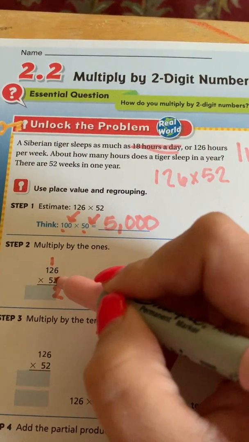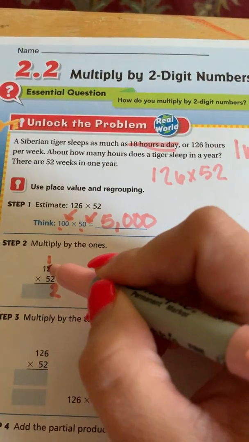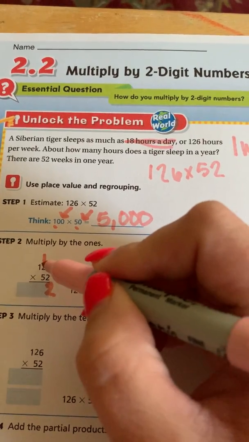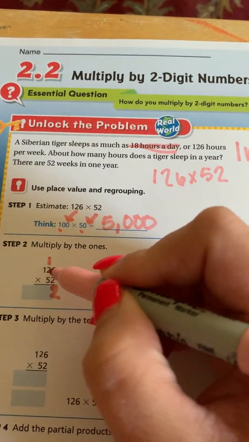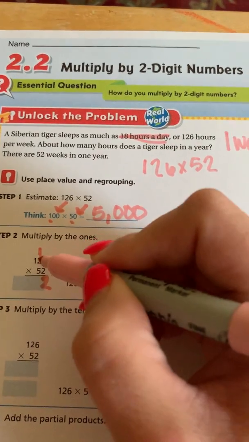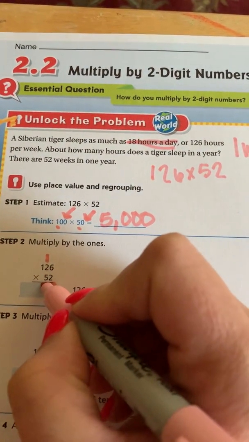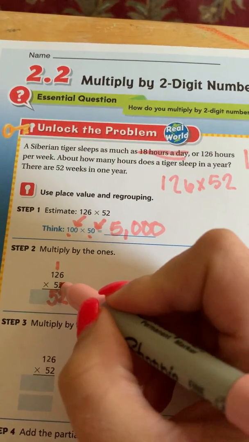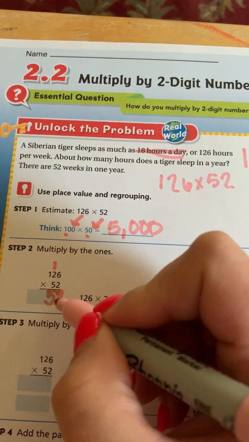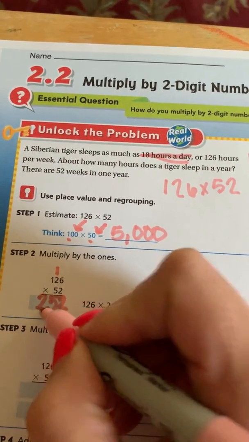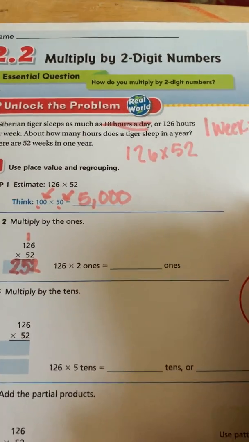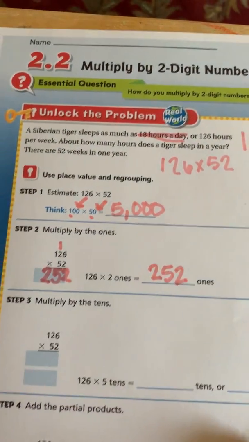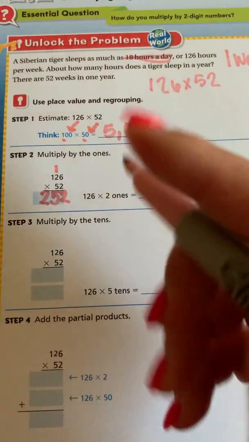Okay. Now I do my 2 times my 10s. So I say 2 times 20. Okay. But really the shortcut is 2 times 2. So 2 times 2 is 4. Plus 1 more is 5. So we have 5 in the tens place, nothing to regroup. And then we say 2 times 100, which would give us 2 in the hundreds place for 252. So 126 times 2 ones is 252 ones.